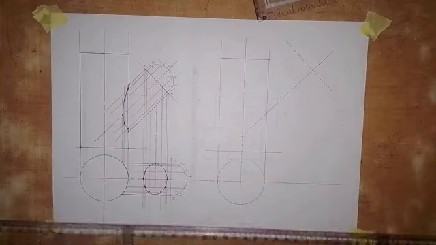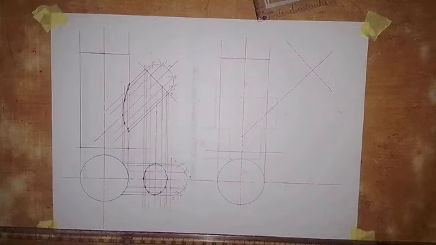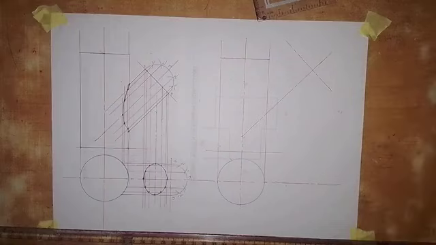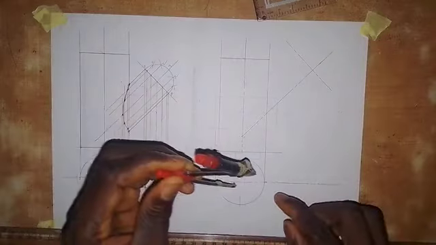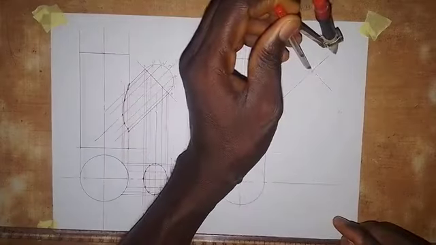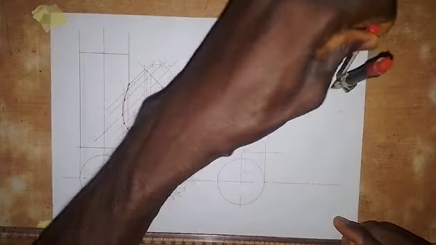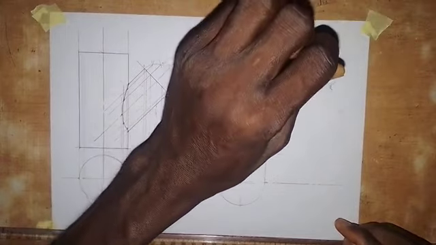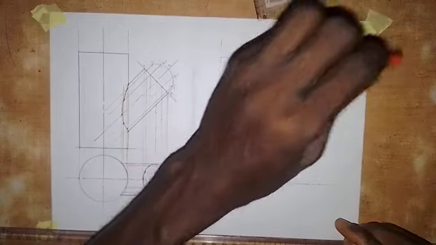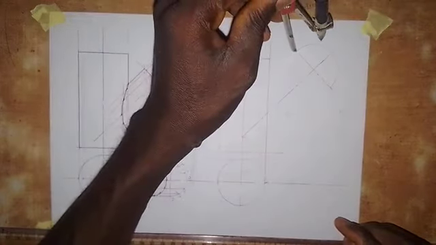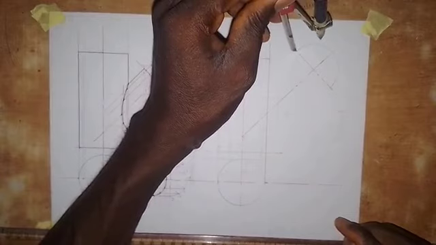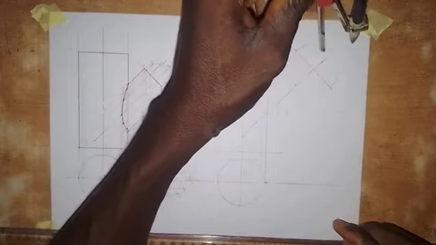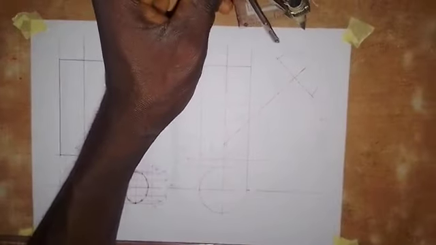Okay, so the next thing that we are going to do is that since the diameter of the circular end of the inclined pipe is also 46 millimeters, with the same 23 that we have used to draw this, I'll just put at this point here, and then I will draw a semicircle like this. So here we have the semicircle. Okay, this semicircle I'm going to divide into 6 equal parts.